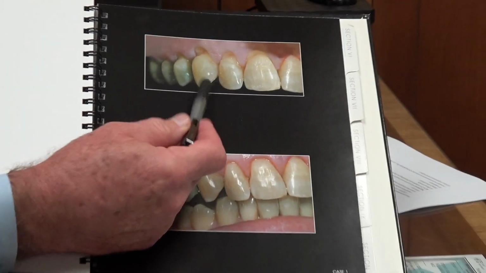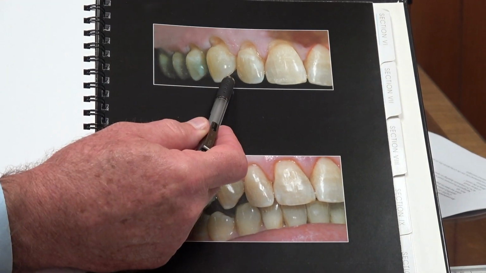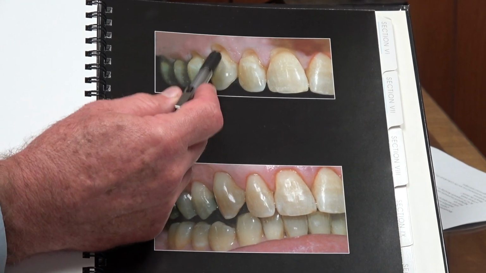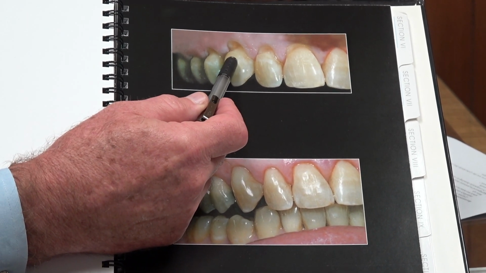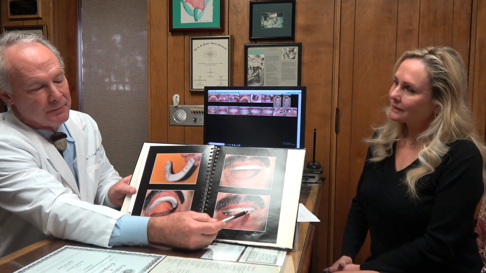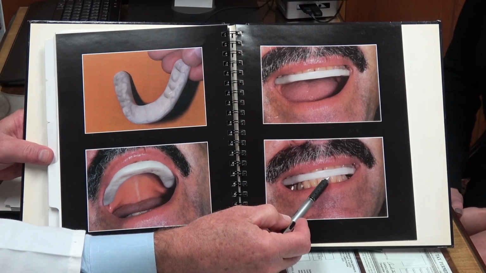And this is after I've restored it. But I tell them, if you don't have a night guard, if you continue to flex those teeth at night when you're sleeping, you'll flex that composite bonded restoration off the teeth. So we show them what a night guard looks like. And we explain how this keeps them from clenching tooth to tooth.